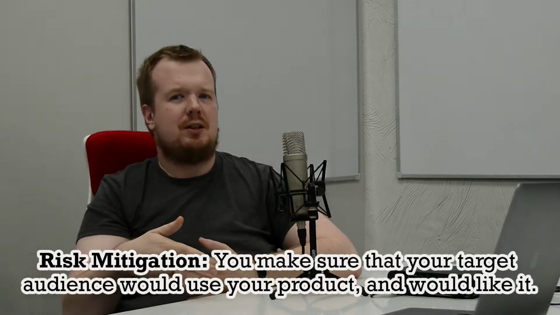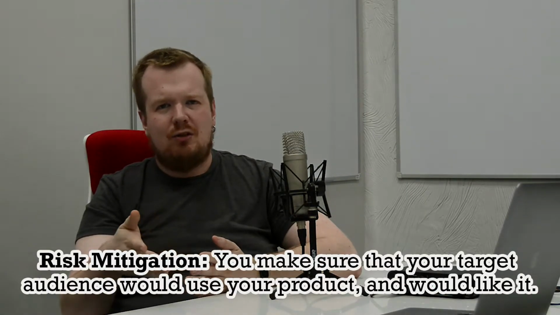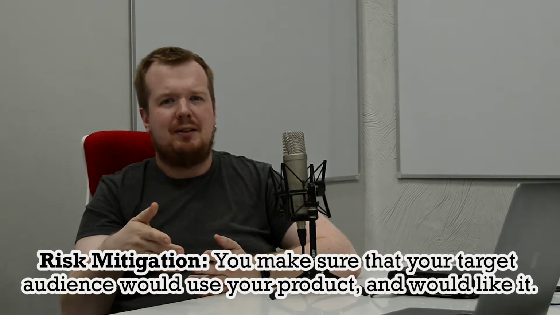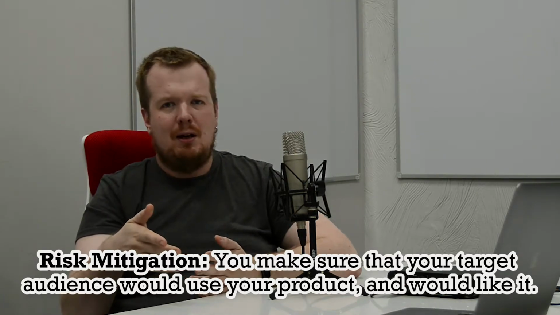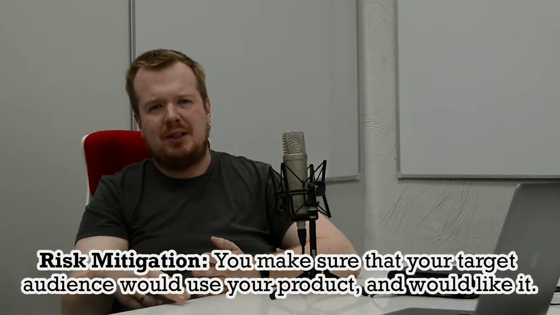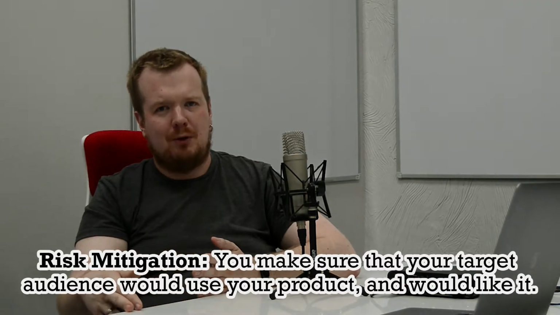And this risk is you develop a new product, you invest a lot of money into the development, and you find out that people just don't like it, or the interactions within this product are not working as they planned, or there are some core mistakes in the workflow of the product.